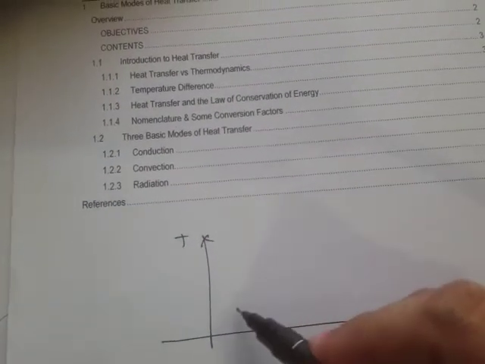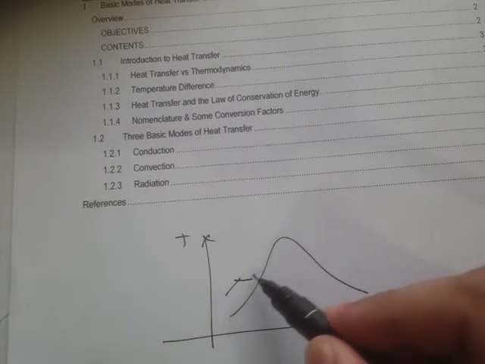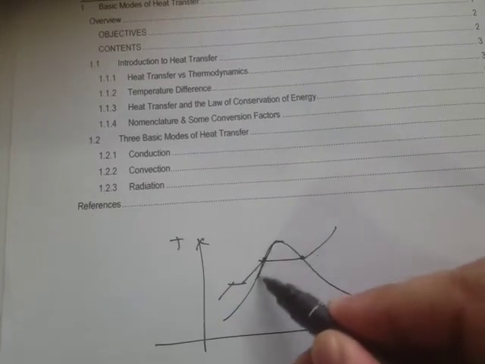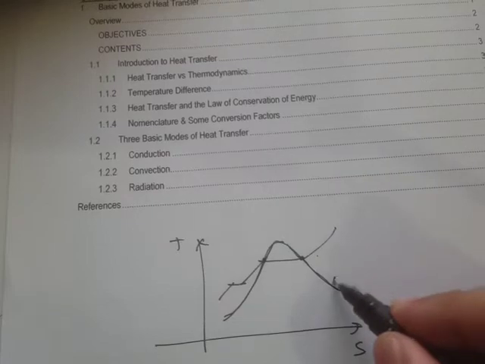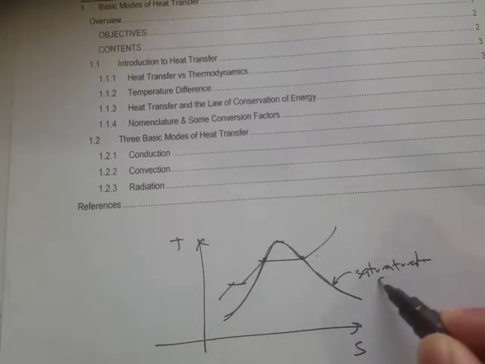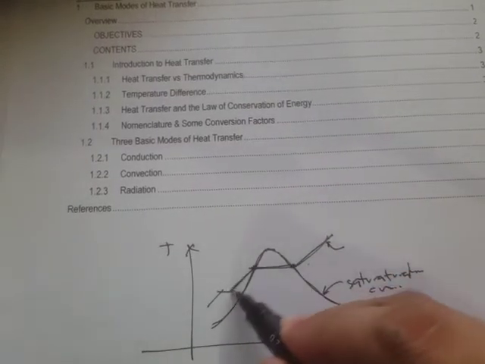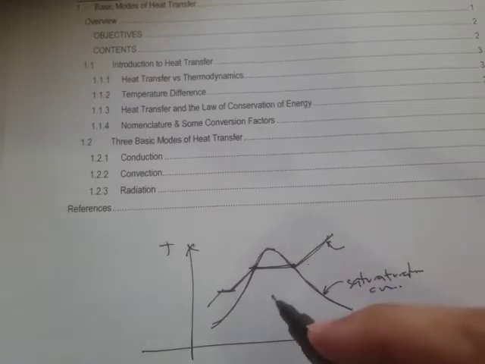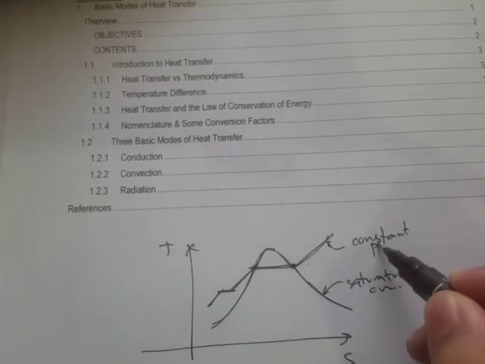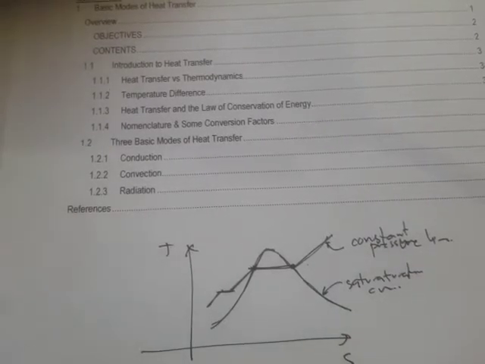in thermodynamics, let's say we have this TS diagram of water, and we have this graph right here. So this curve right here, this is what we call the saturation curve, and this line right here is the constant pressure line.